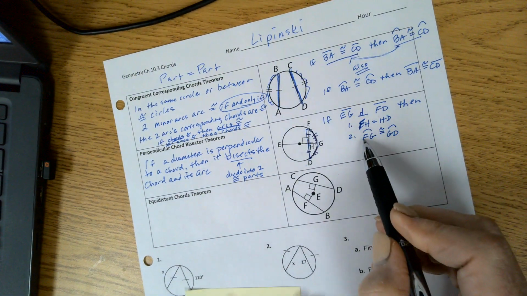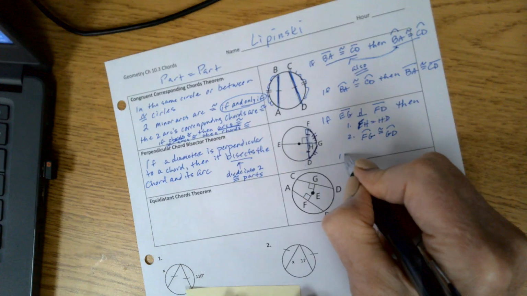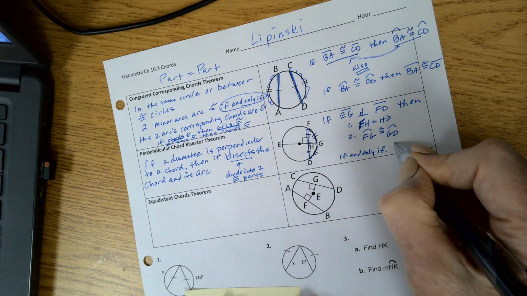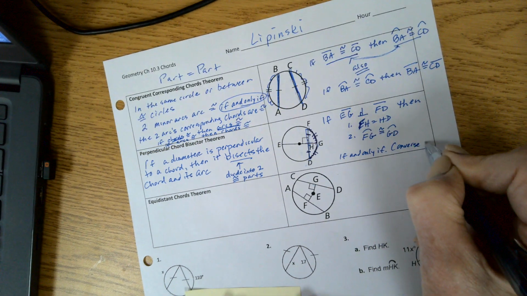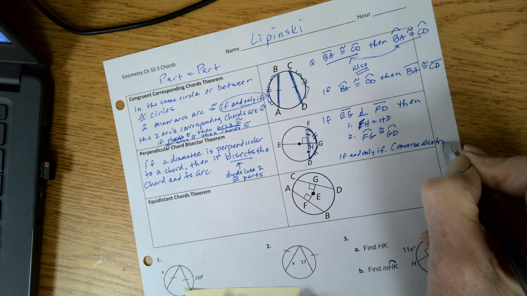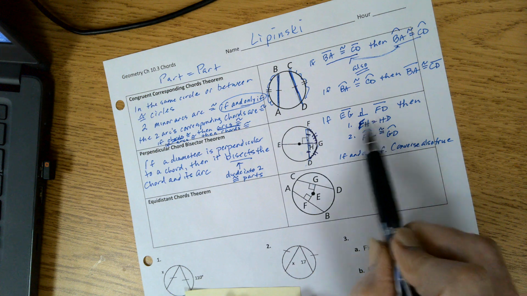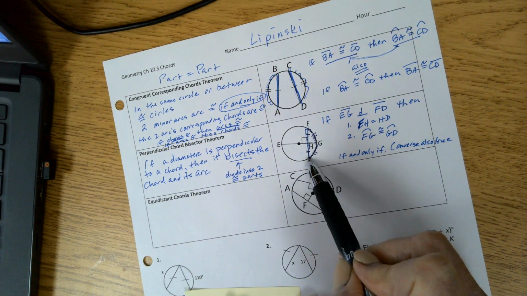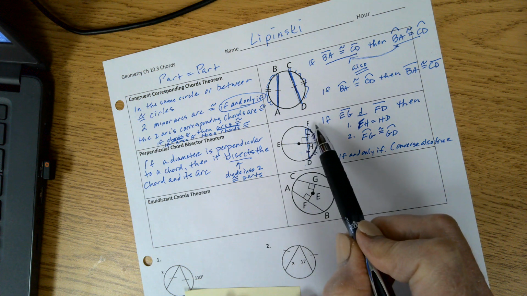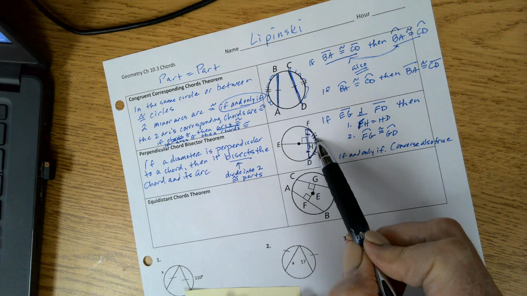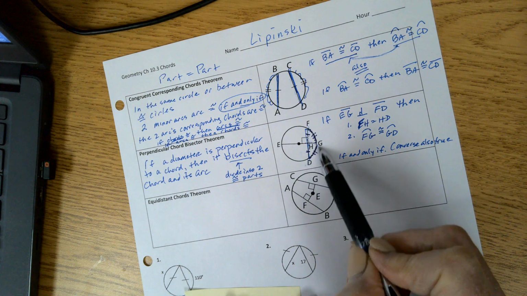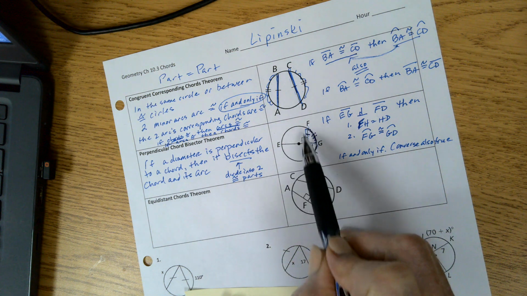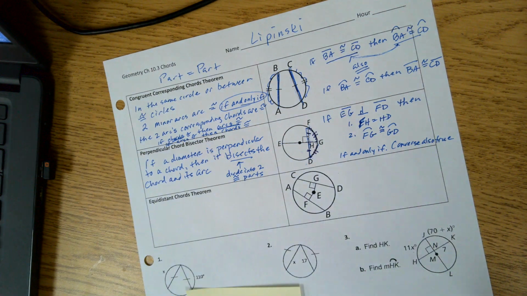Okay, this is another biconditional, so it's an if and only if. So the converse is also true. So the converse would say if segment FH is congruent to segment HD and the measure of arc FG equals the measure of arc GD, then you would know that the diameter is perpendicular to the chord.